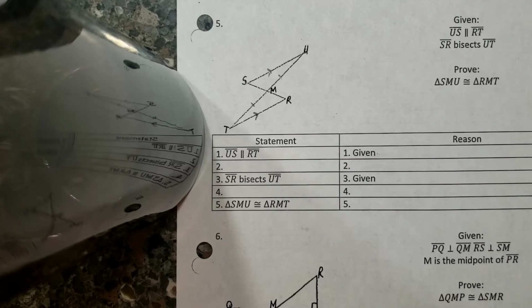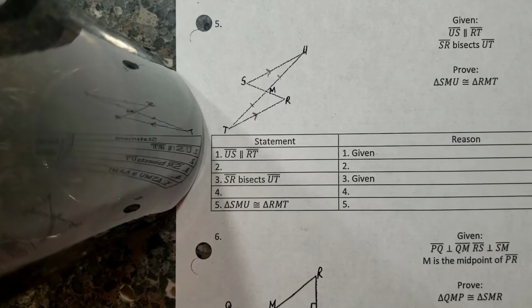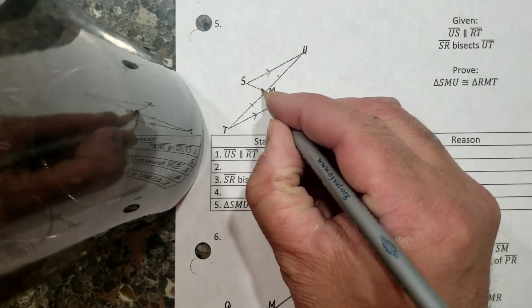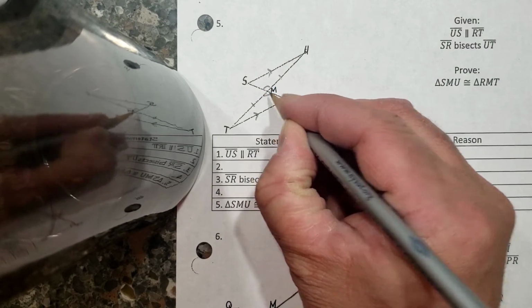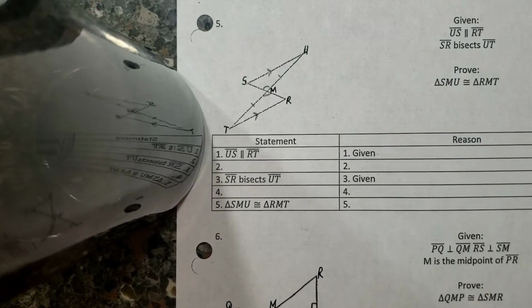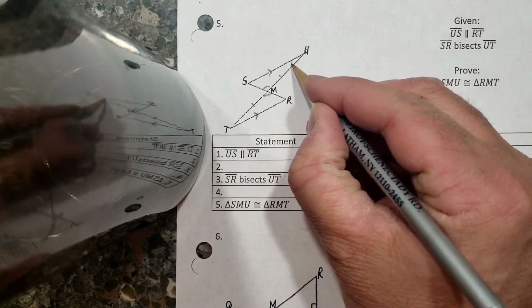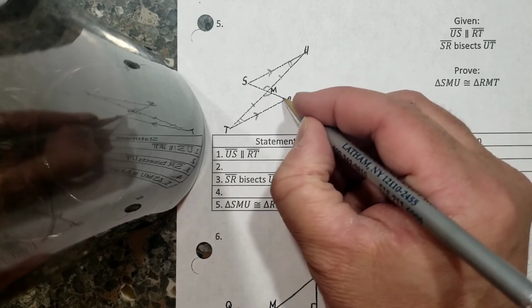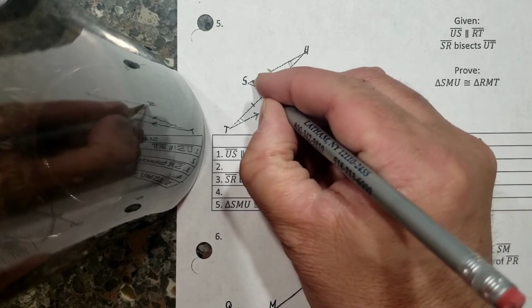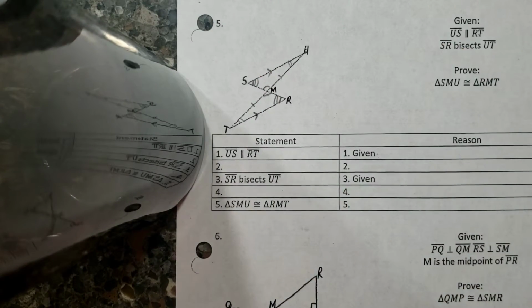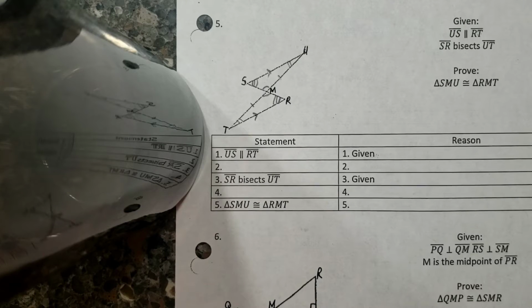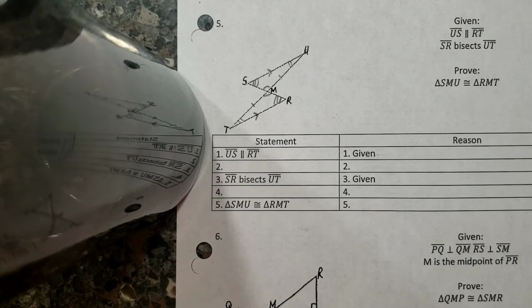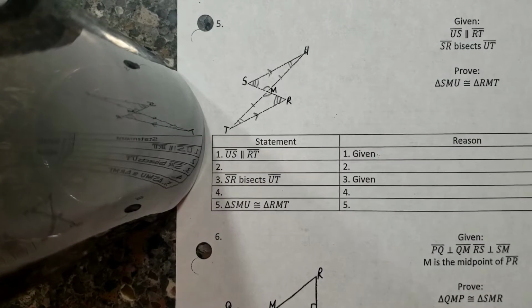Now, interestingly enough, when I first did this problem, I looked right here and I saw vertical angles, and I thought I was going to use that. But actually, the way the proof is laid out, they use alternate interior angles twice. They use U, and I'm going to put two markings here with T, and then they put R with S. So if you look, you have all of the angles the same. The way this proof is laid out, they're going to use angle, angle, side from just alternate interior angles. They won't use the vertical angles, but that is an acceptable method to go about using this proof.